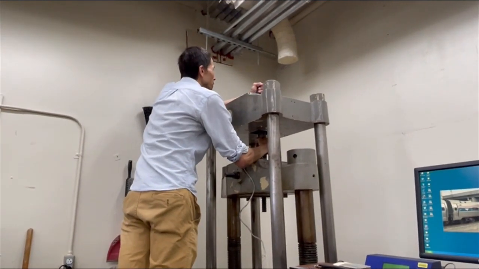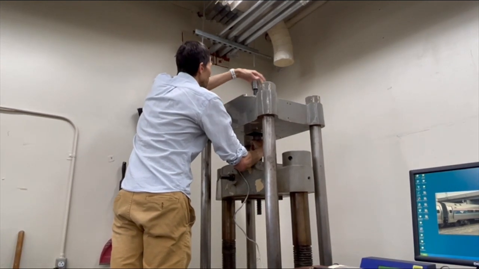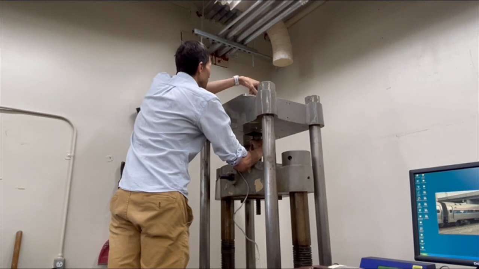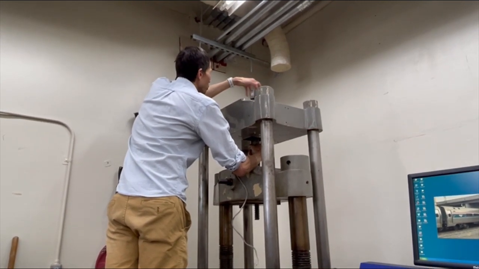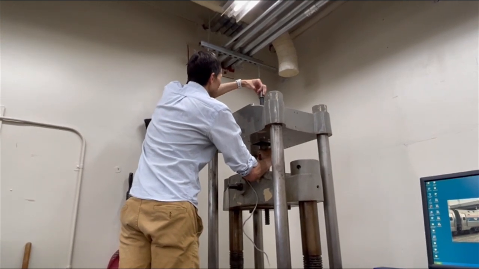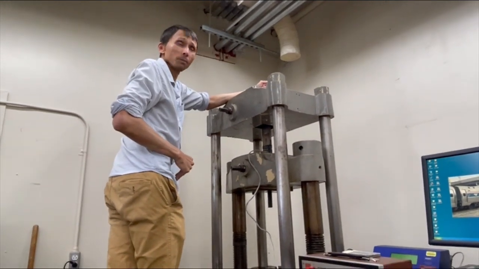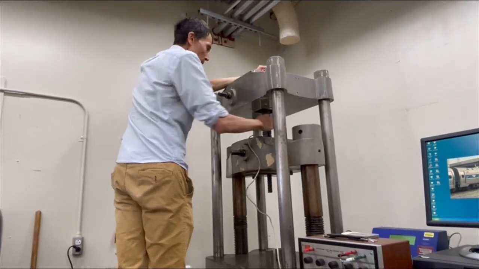Okay, so if I undo this, there's 2 bolts on the top, one on top of the other. I did this before a class to save us a little time. Okay, so you see the specimen dropping down. So before a class, I put this in.